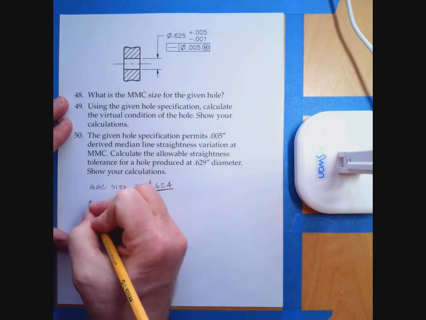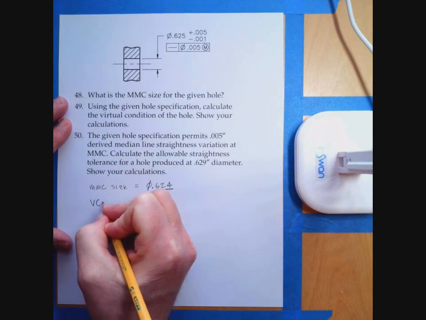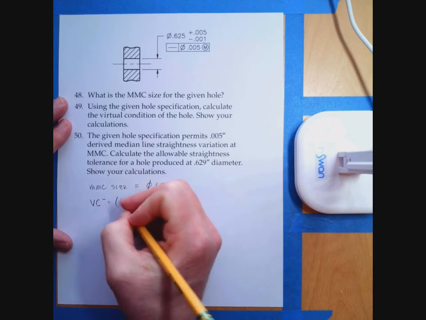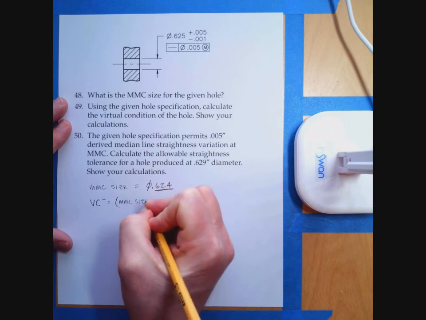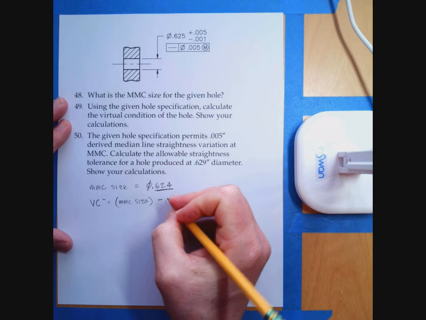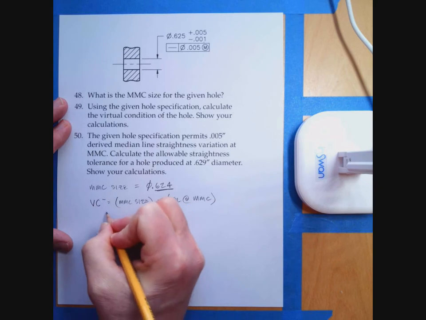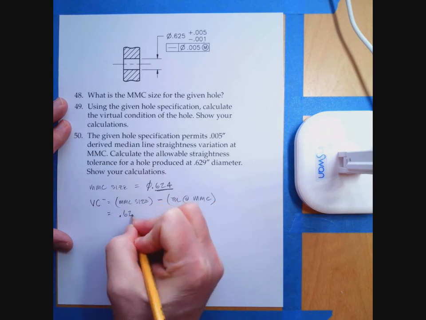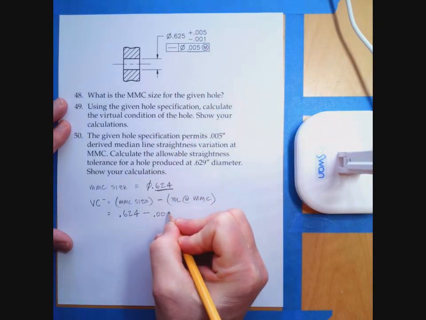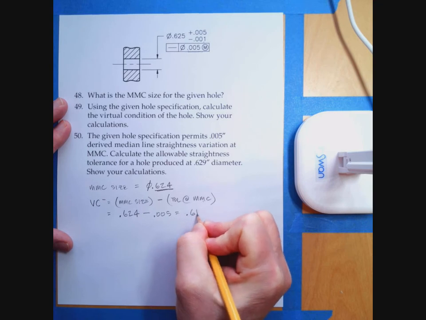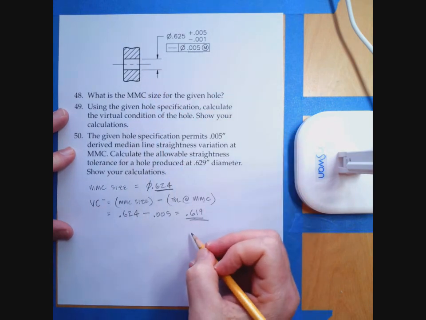Okay? Number 49. Using the given hole specifications, calculate the virtual condition of the hole. Show your calculation. All right, so we're still talking about a negative feature, a hole. So the virtual condition for a negative feature is equal to the MMC size minus the tolerance at MMC. So this is equal to 624 minus the tolerance at MMC, which is right there, 0.005, is equal to 0.619. Okay, so the virtual condition size of this is 619 in diameter.